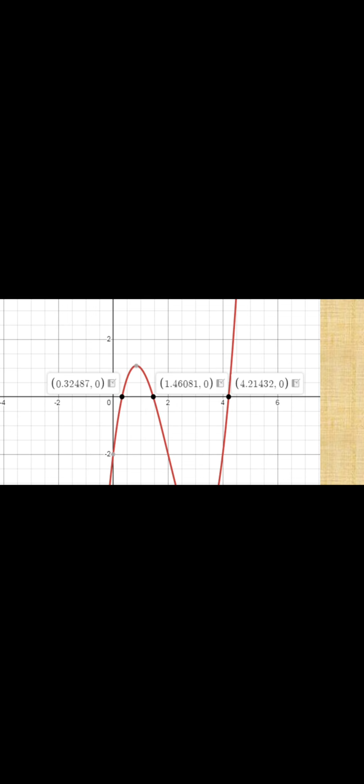So here we have the interval from negative infinity to 0.32, and another interval below, from 1.46 to 4.21.